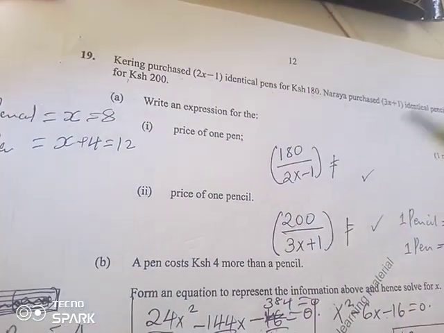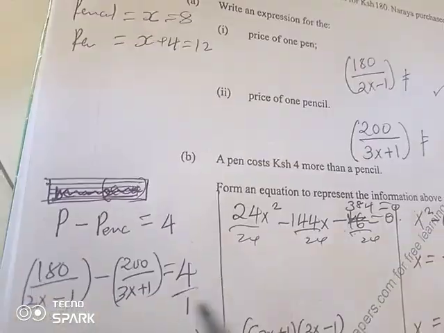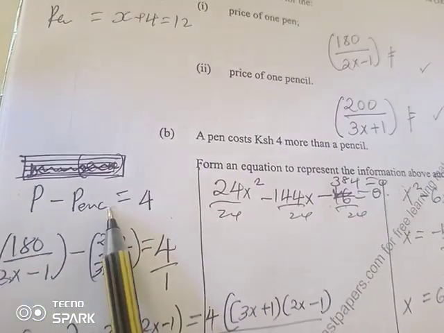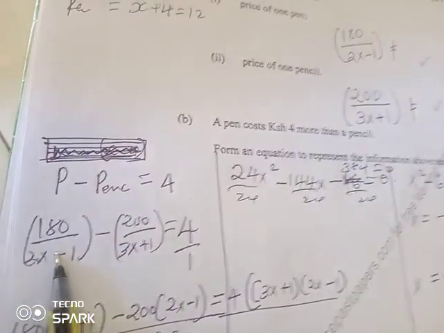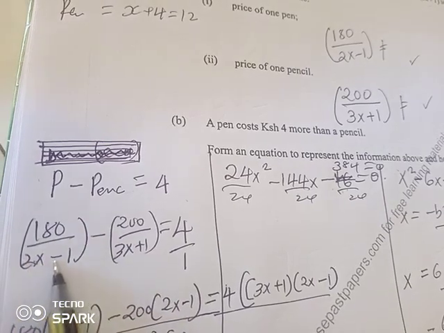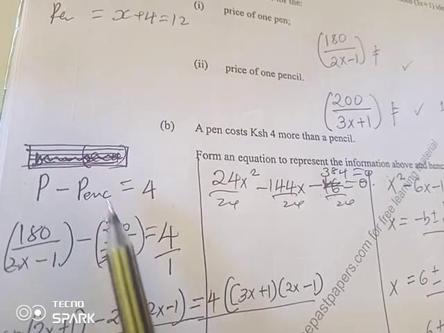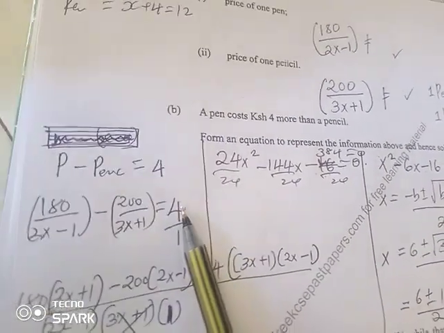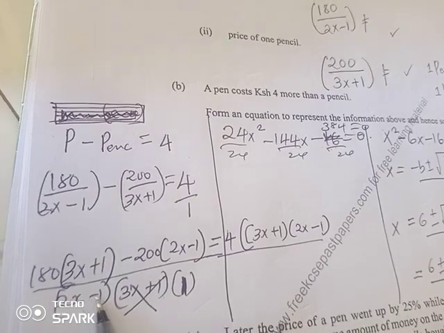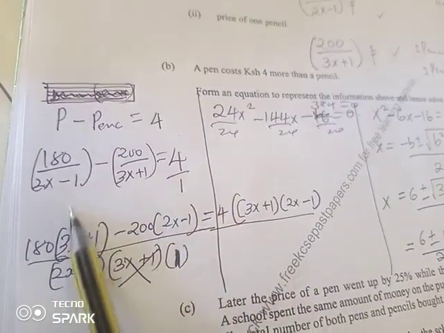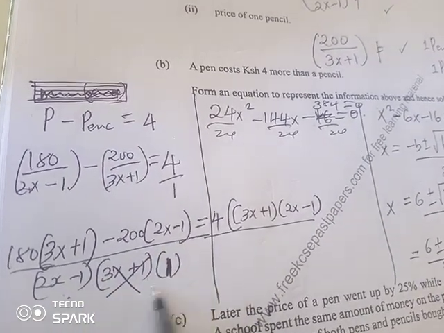So what does it mean? If I take the price of a pen minus that of a pencil, I equate it to 4. So the price of a pen, as we have seen up here, is 180 over 2x minus 1, minus 200 over 3x plus 1, which is the price of one pencil, should be equivalent to the 4 difference. And therefore, going for the LCM, my LCM is the product of the denominators. That is 2x minus 1 times 3x plus 1, and 1 for the 4.